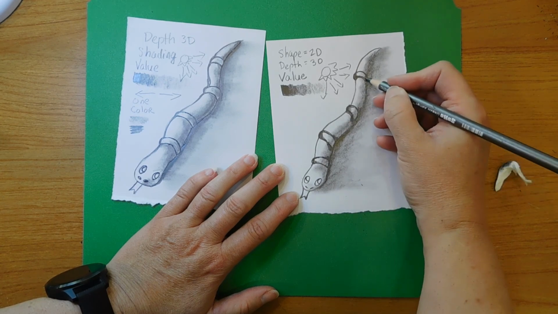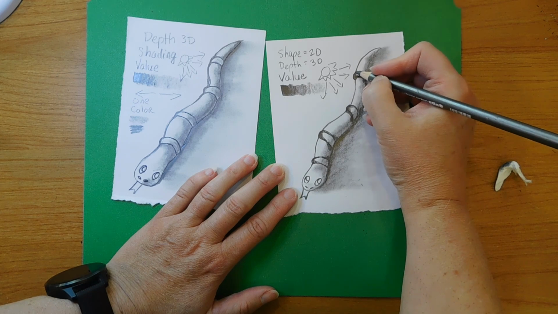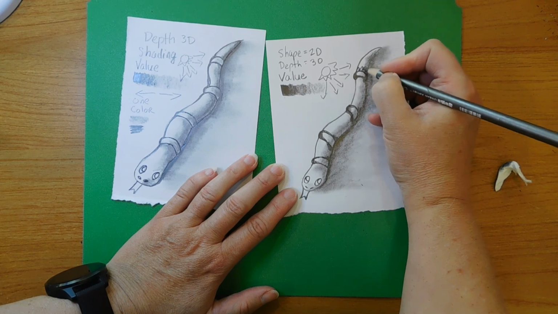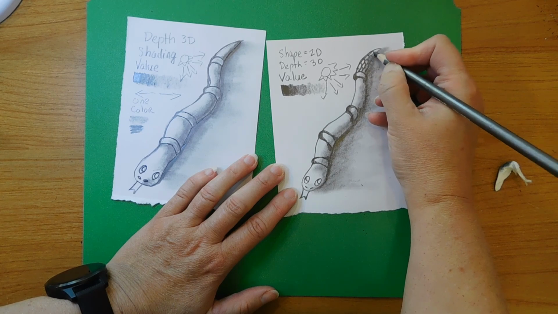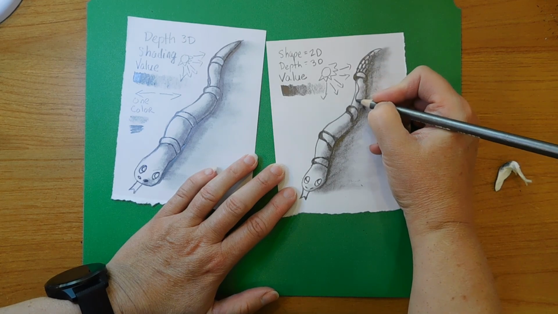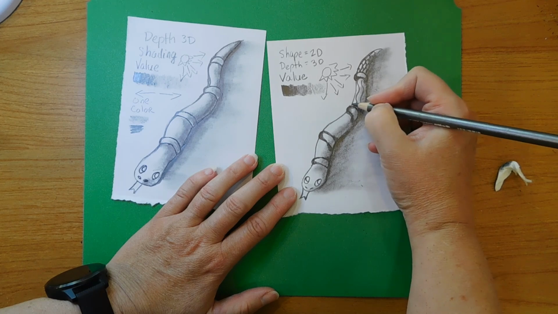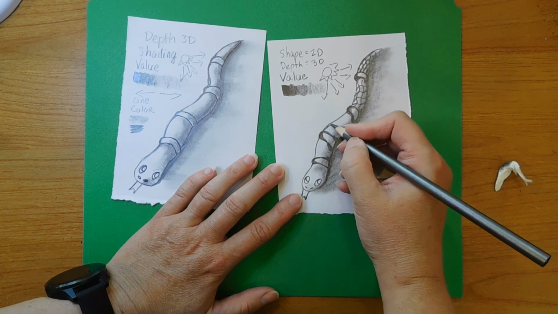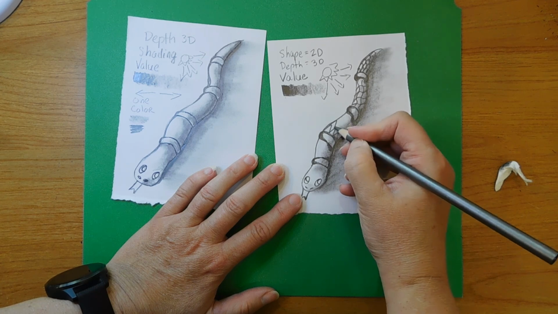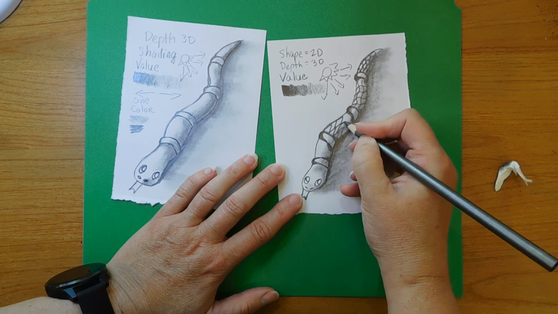Going back to the scales though, I could use bumpy lines for scales or curvy lines. I could use wavy lines that are crossing over each other, and that makes it look like scales. I could use zigzag lines to make it look like scales.